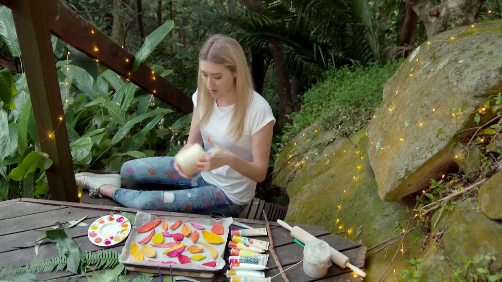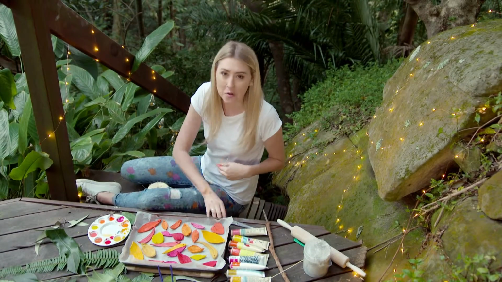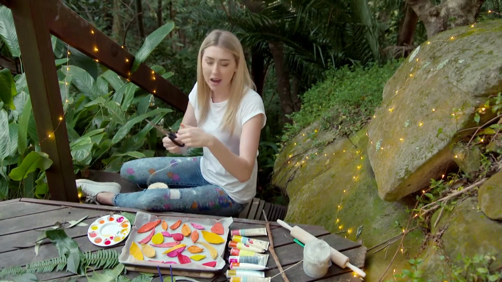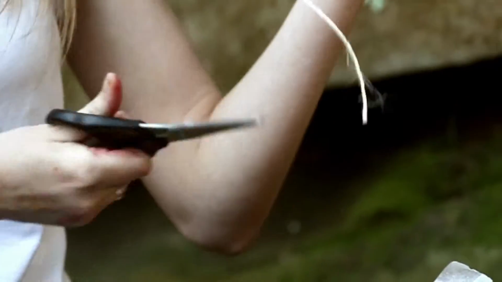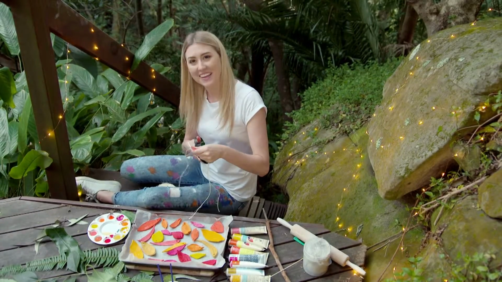Now it's time to cut the twine. Make sure you have an adult around because you will be using a pair of scissors. Now I'm going to cut my lengths around 30 centimetres, so think of your ruler. I'll cut one for each leaf.